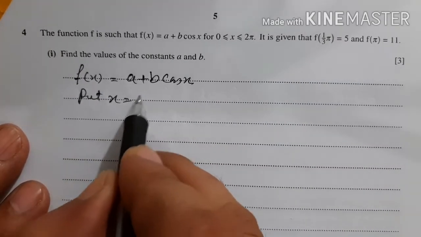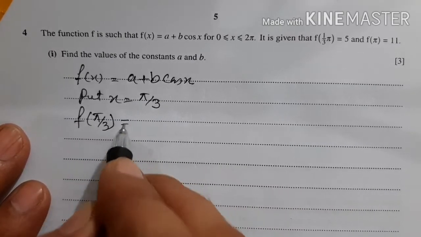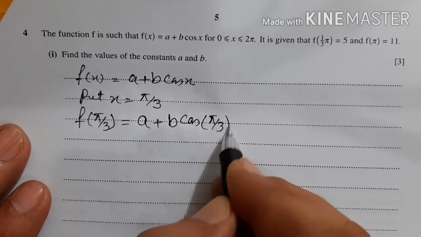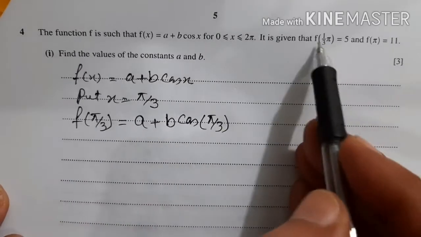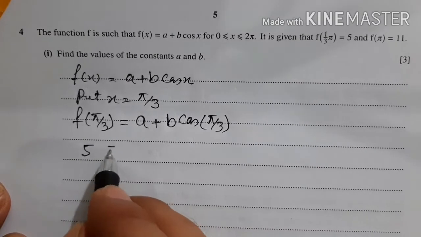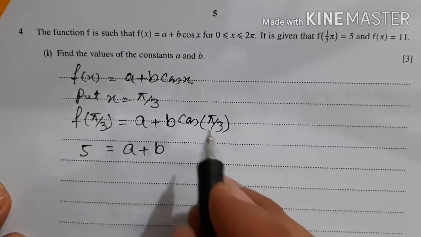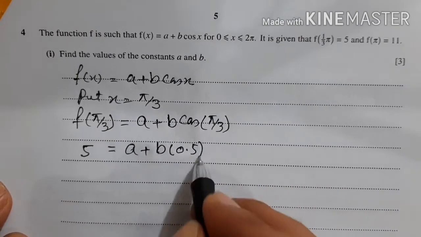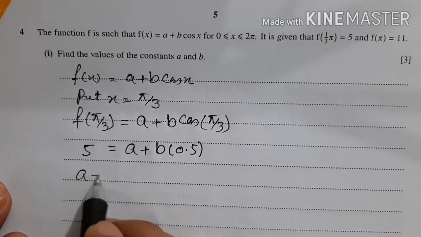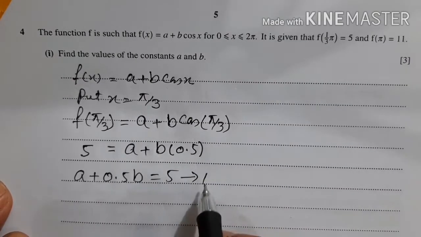Put x is equal to pi by 3. It will be f of pi by 3 is equal to a plus b cos pi by 3. The value of f of pi by 3 is 5, so I'll put that value here: 5 is equal to a plus b cos pi by 3. Cos pi by 3 by the calculator is 0.5, so I'll write it as a plus 0.5b is equal to 5. This is equation number 1.